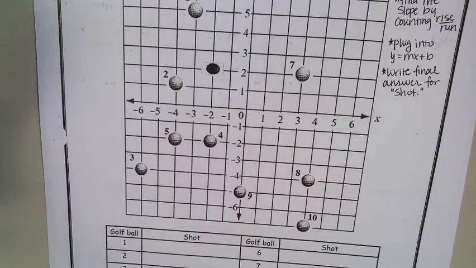I'm trying to pick maybe one of the hardest ones out so you can kind of see what's going on. We've got some suggestions off here to the side. It says steps: find the slope by counting the rise and run. Plug into y = mx + b. Write your final answer for the shot.